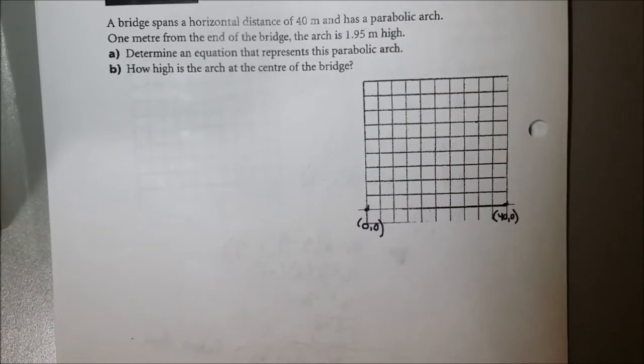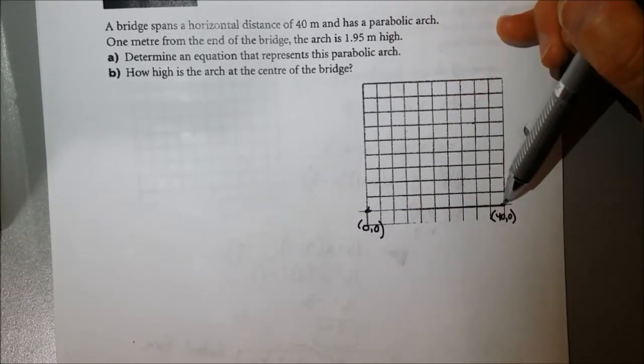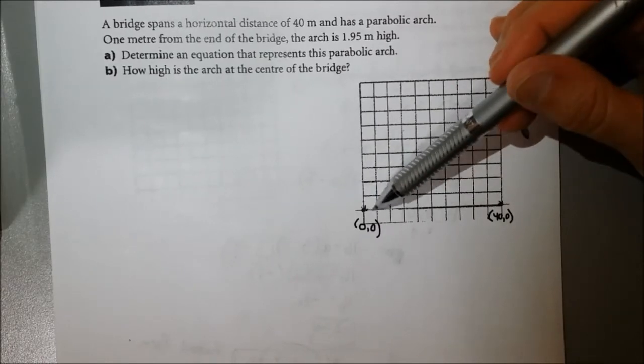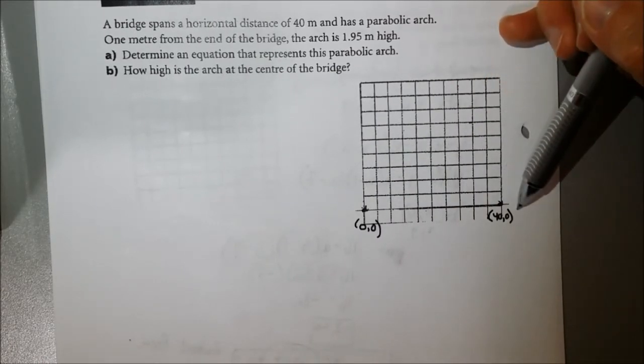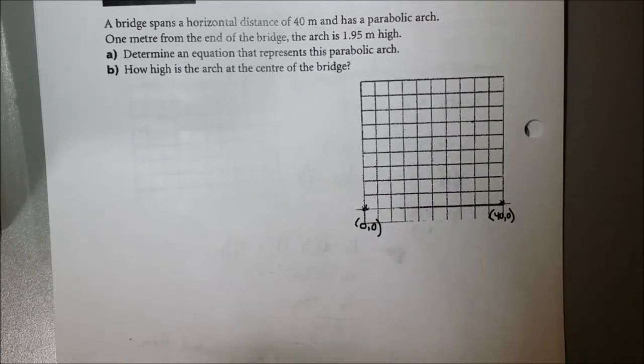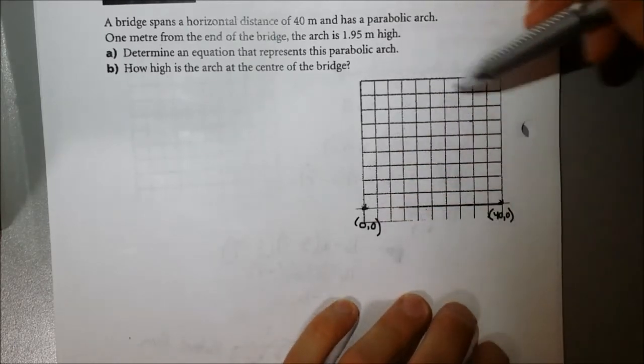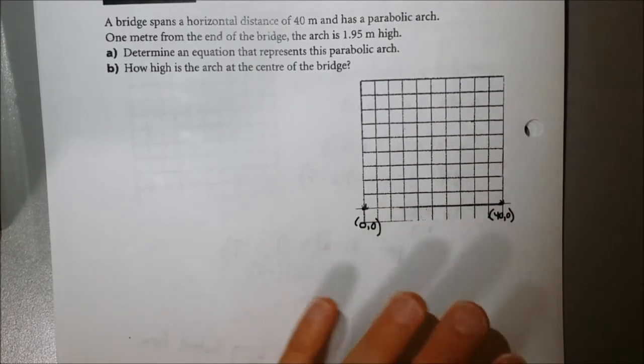If it's spanning 40 meters, if you start at 0, 0 and go to 40, 0, that would be a horizontal distance because we're on the x axis. That is from 0 to 40, so that's 40 meters. That is beautiful. It says 1 meter from the end of the bridge, the arch is 1.95 meters high. Okay, so because these things are symmetrical, it doesn't really matter where we put that point.